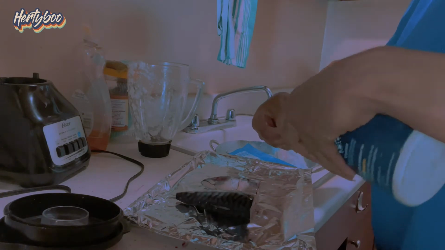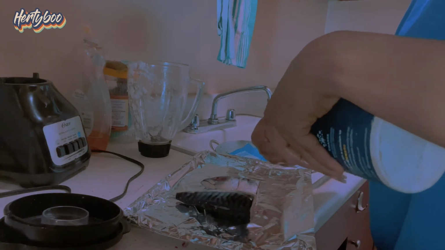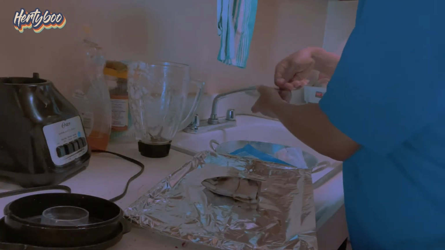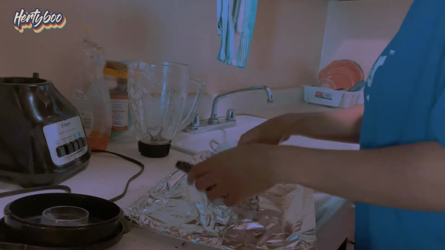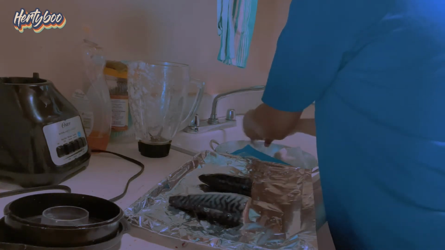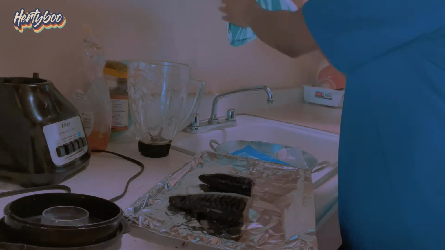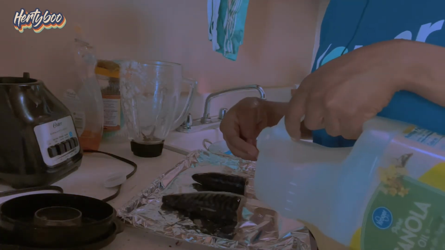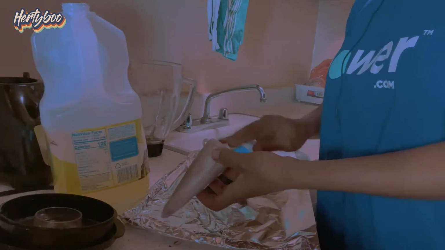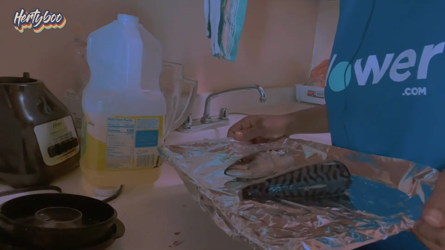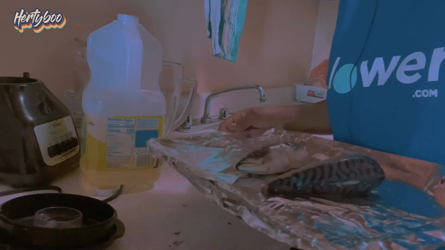Put it right on here. I'll be adding some salt to it. Now I'll be adding a little bit of oil so it doesn't get dry while smoking. So I'm going to put these in the oven for about, let's say, 10 minutes.